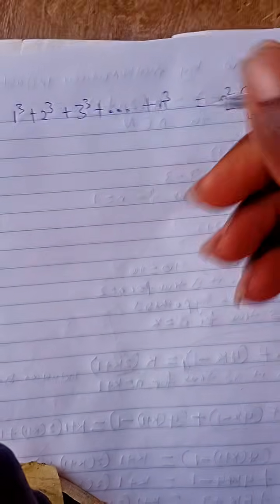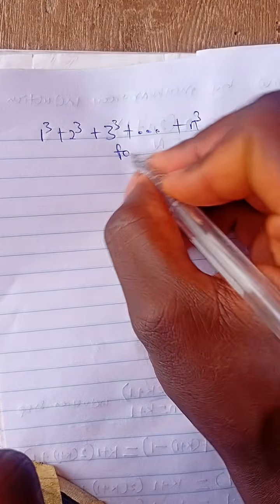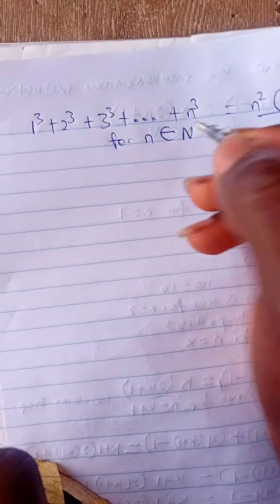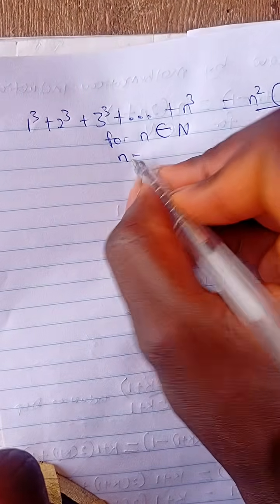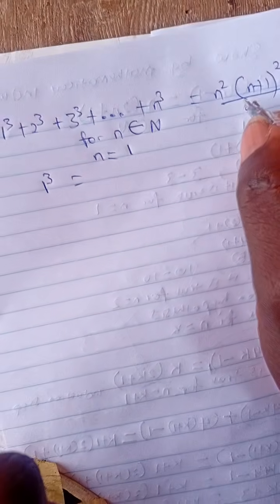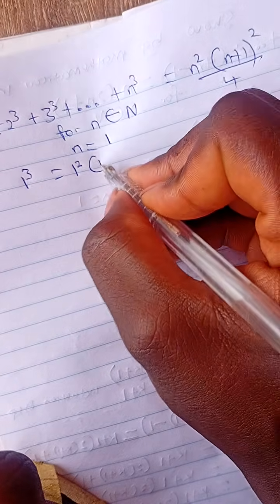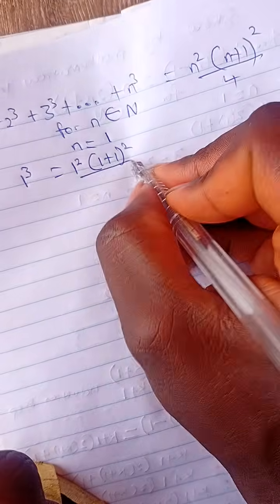Now let me move to the next question. So show by mathematical induction that this statement is true for n as an element of natural numbers. So for our base case, when n equals 1, you pick the first term here, 1 cube equals to, then you substitute 1 for n here. 1 square into bracket 1 plus 1 square over 4.